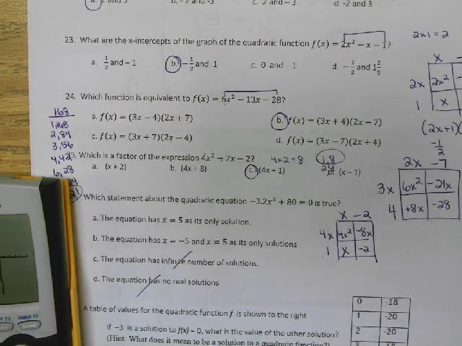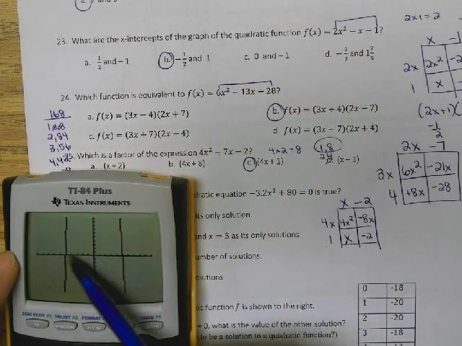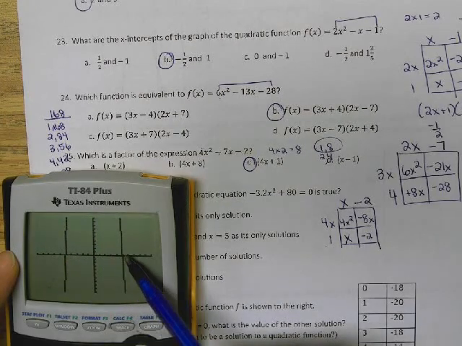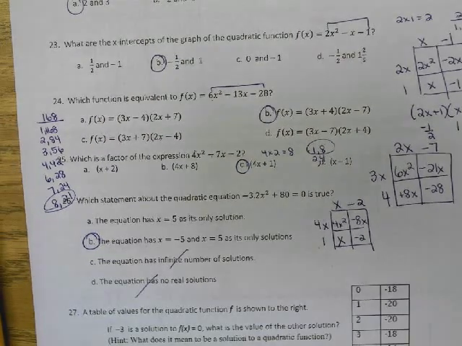I can get rid of infinite solutions. So if I look, 1, 2, 3, 4, 5. 1, 2, 3, 4, 5. So I have negative 5 and 5 are my two solutions.